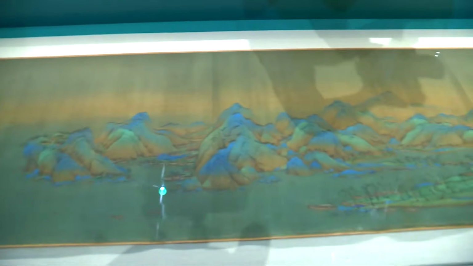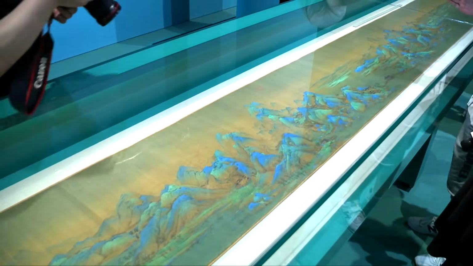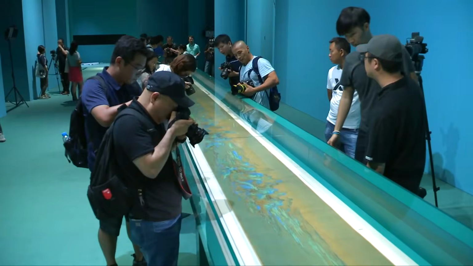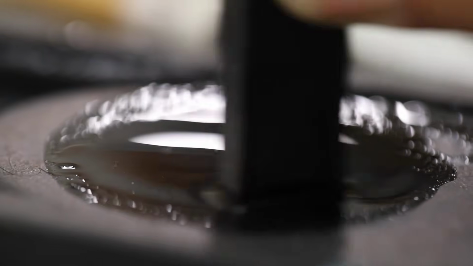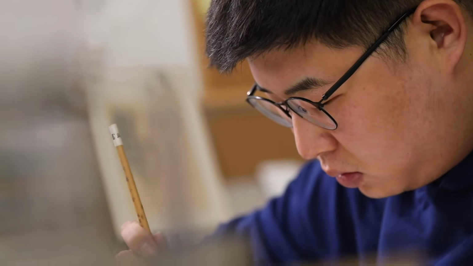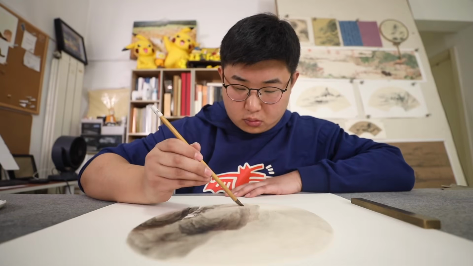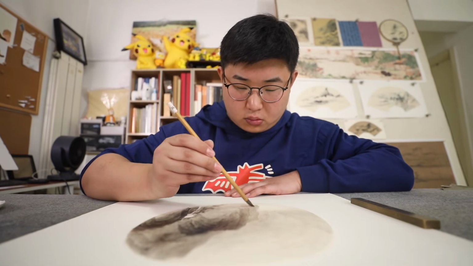When this legendary artwork went on exhibition at the Palace Museum in Beijing in 2017, people flocked there from across the country, lining up for hours just to get a glimpse of it. And artist Zhao Dabai was among the visitors. He explains to me why Chinese painters often express their desire to be at one with nature.